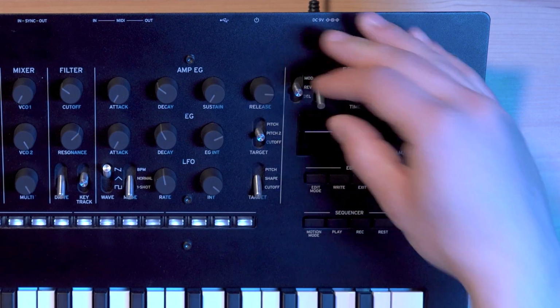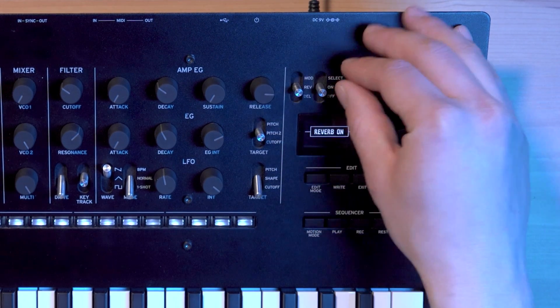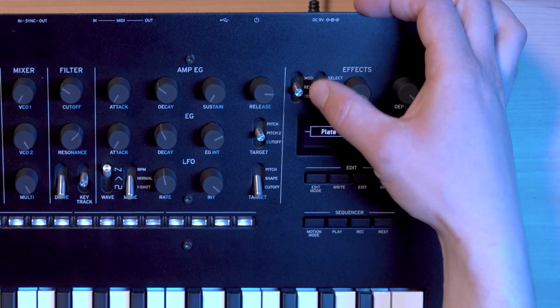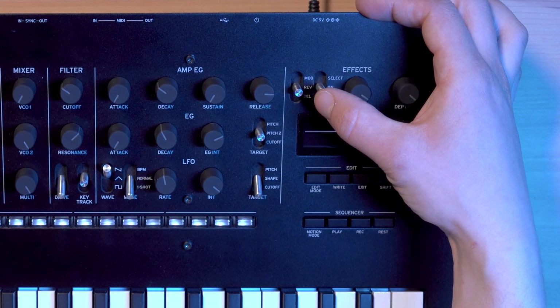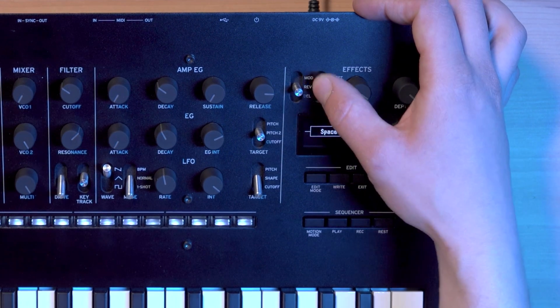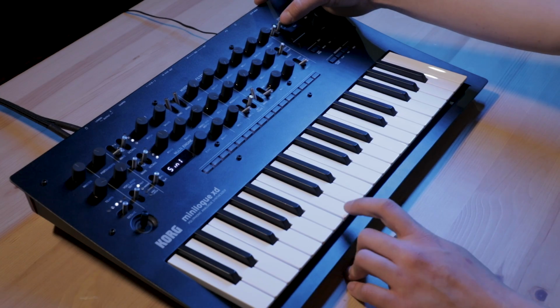The next effects unit is reverbs, and if I turn that on, I can actually flip the effects selector up, and that'll scroll through the different types of reverbs. There's everything from regular reverbs like springs and plates, arenas, and then you get to some nonlinear reverbs like a riser reverb.